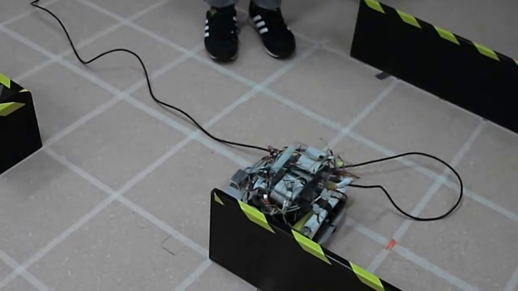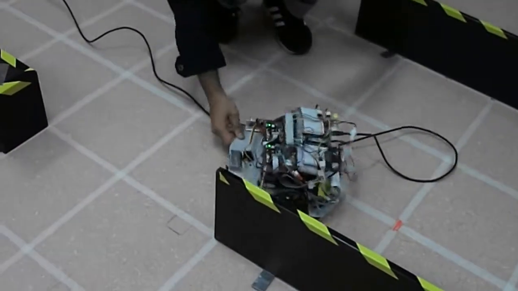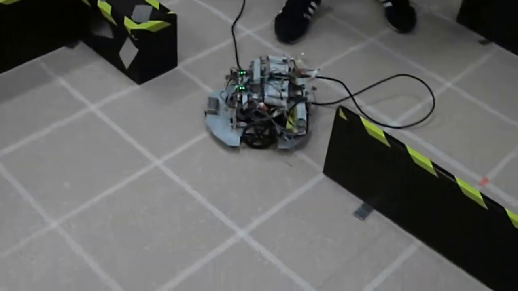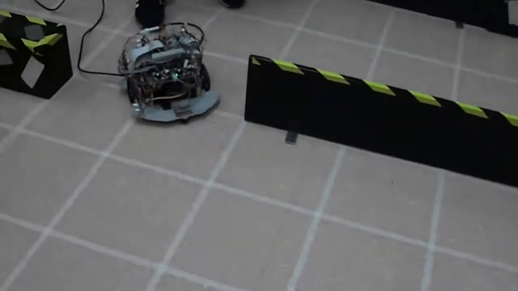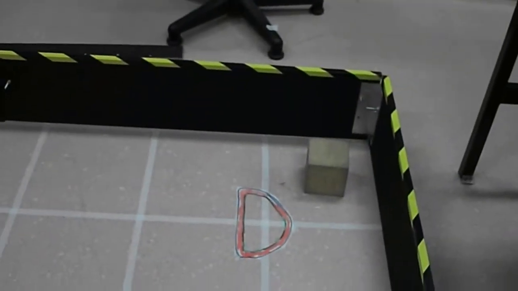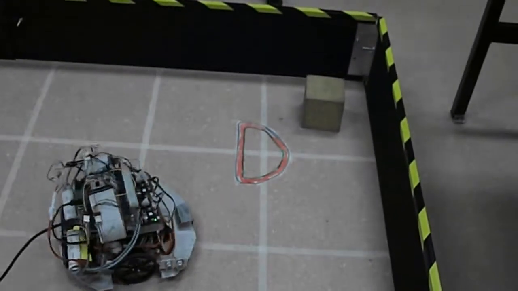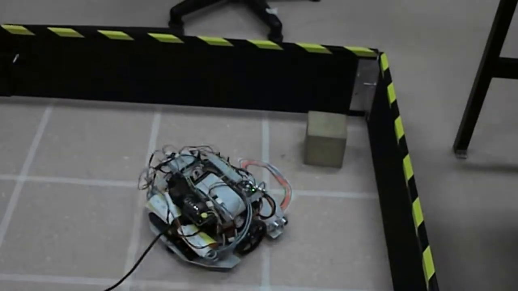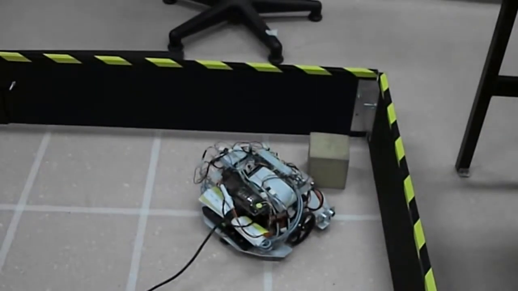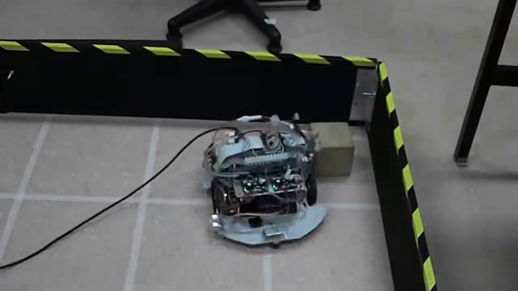So it found the entrance anyway. It found the entrance, and so we're telling it to get to the gold block, which is point D on our grid. There you go, it found the block. Anyway, now we're going to tell it to go home.